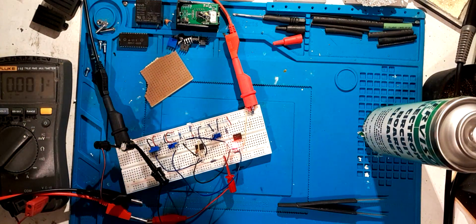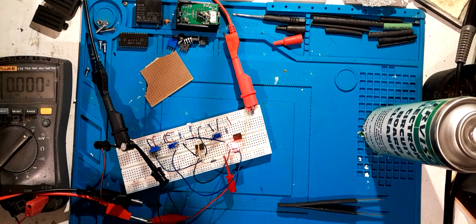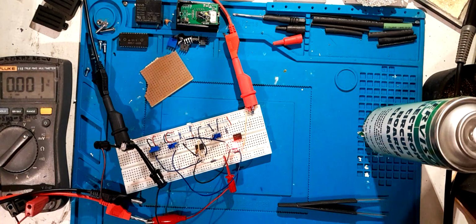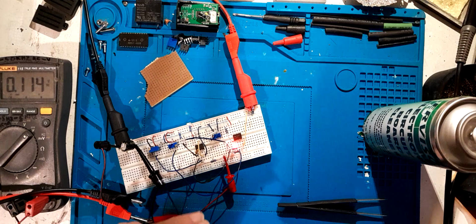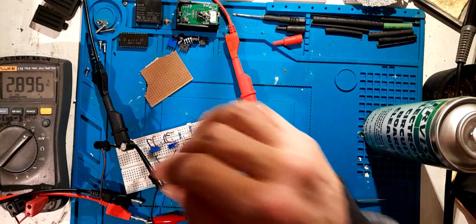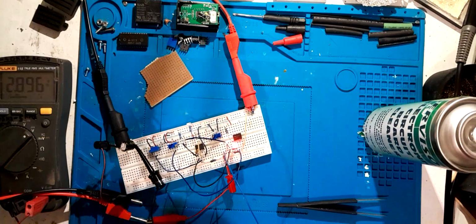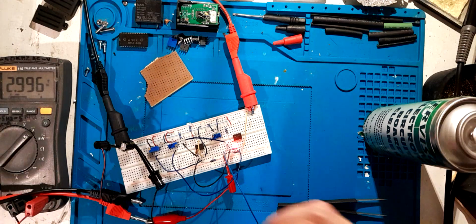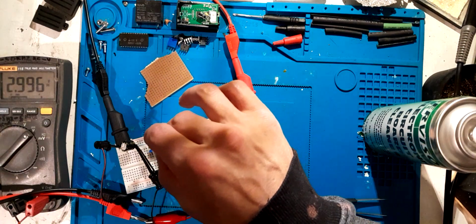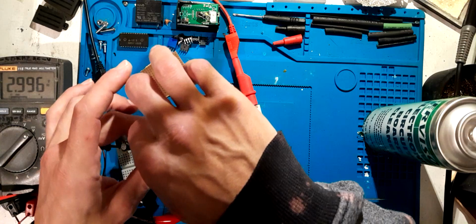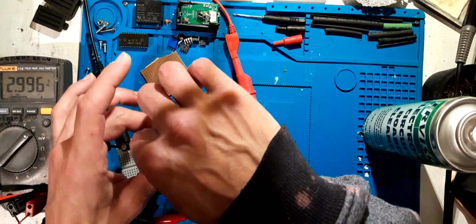Let's just go back to 3 volts on the battery input. And let's turn this until the LED goes out, and come back until it goes on.